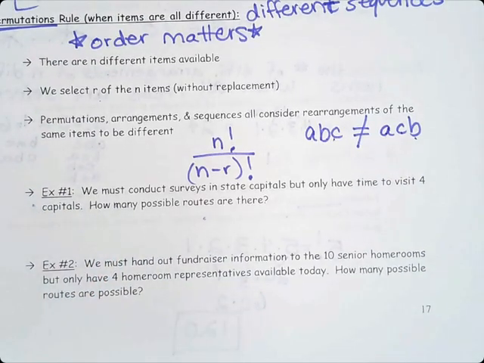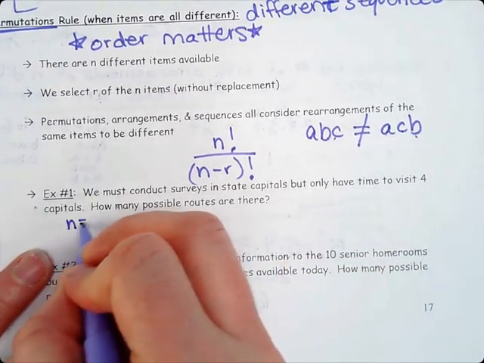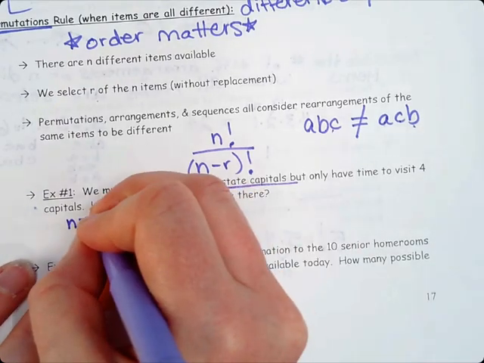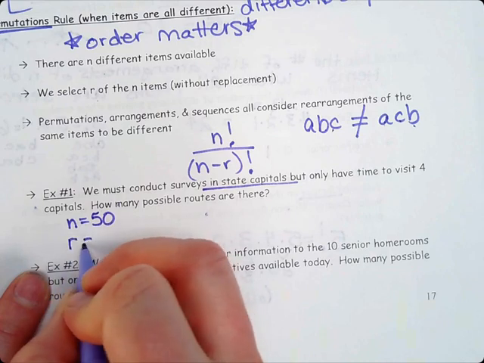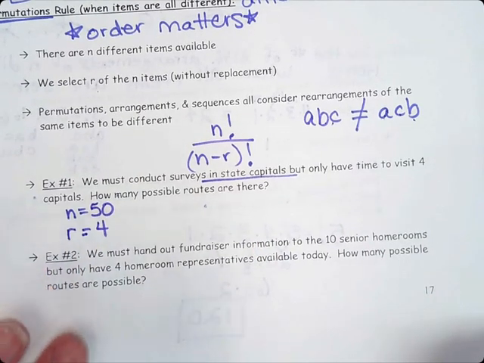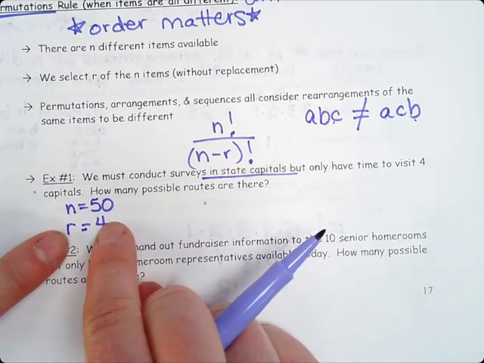So we must conduct surveys in state capitals, but only have time to visit 4 state capitals. How many possible routes are there? So our N is going to be how many states there are. How many states are there? 50. And how many are we going to choose? 4. We only have time for 4. So we want to find out how many different routes are available. And we can choose any of the 50, but we're going to pick 4 of them.